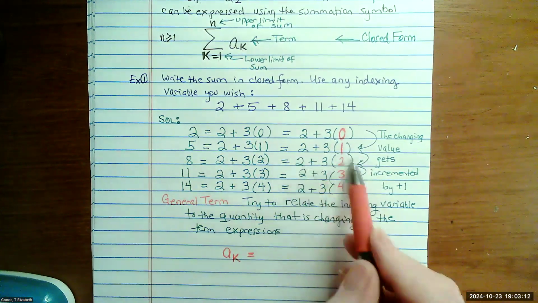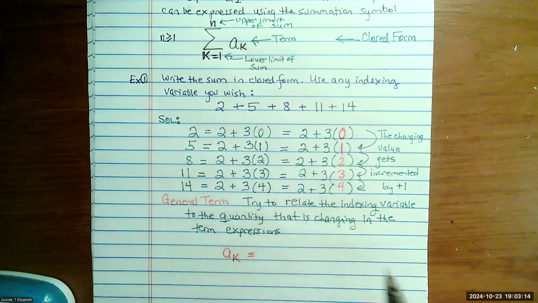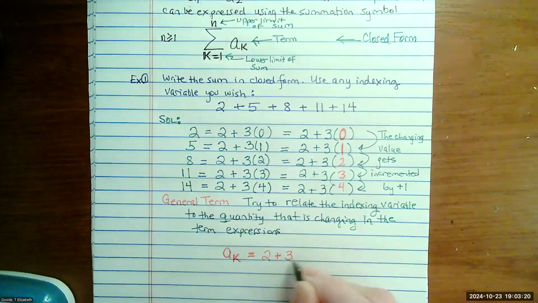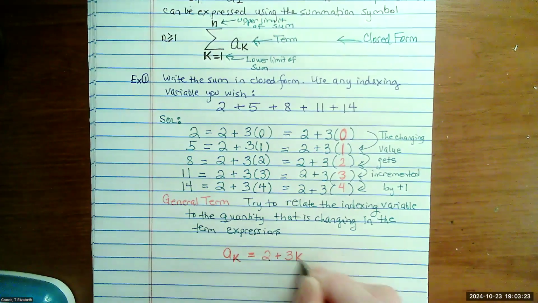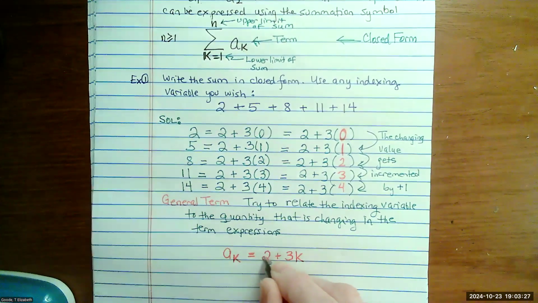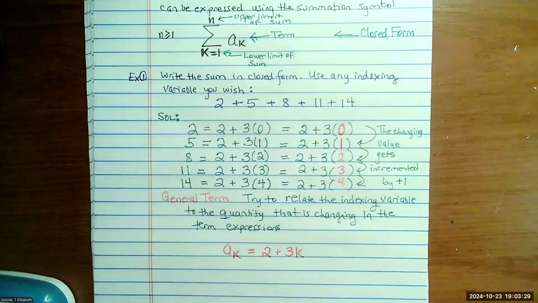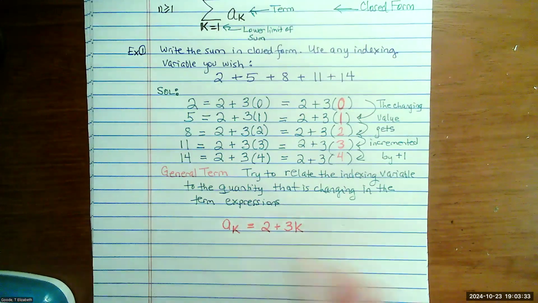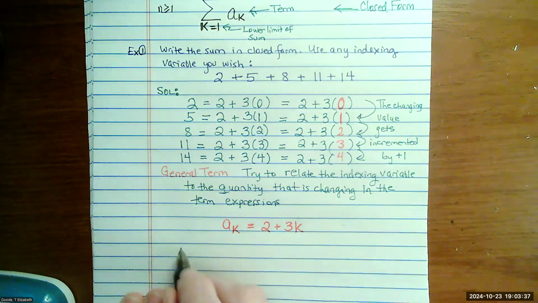See, we can kind of see it here. 2 plus 3k? Yes, 2 plus 3, and then what's changing is that multiplier times the 3, which tells us how many times 3 has been added to 2. Does that make sense, everybody? So this is fun, and it's just like a little puzzle. It's a kind of a nice break.